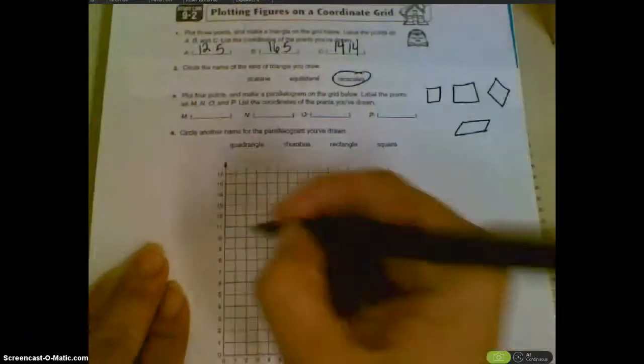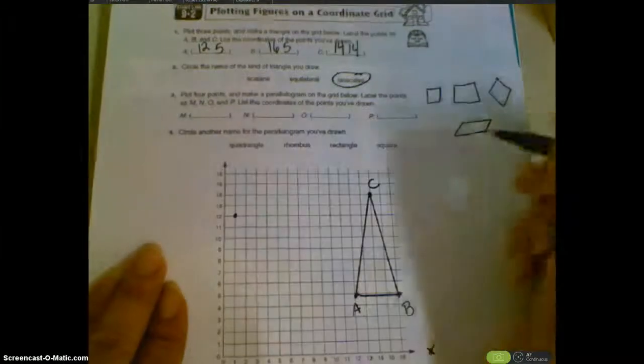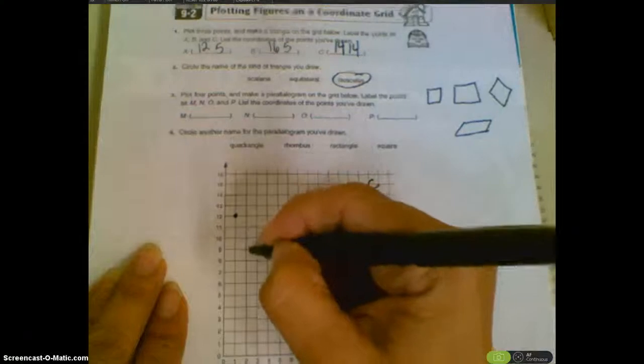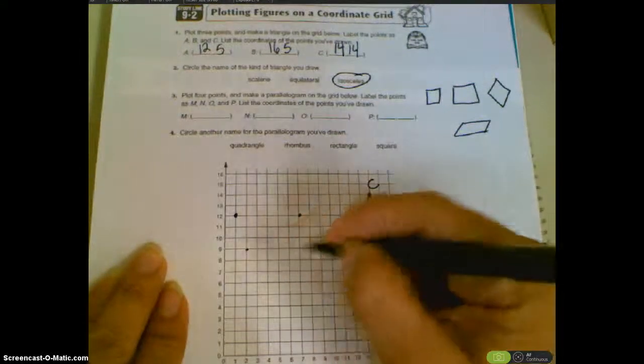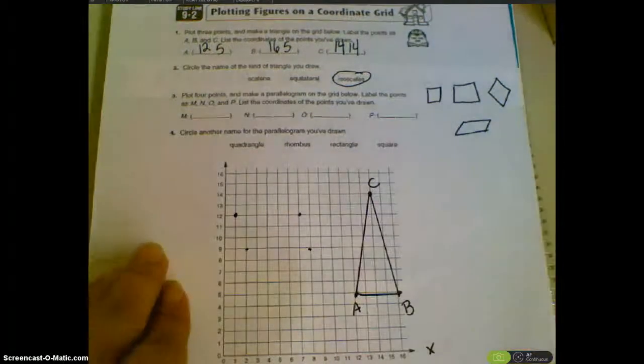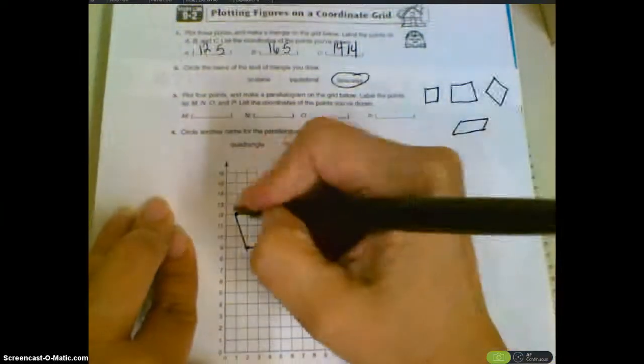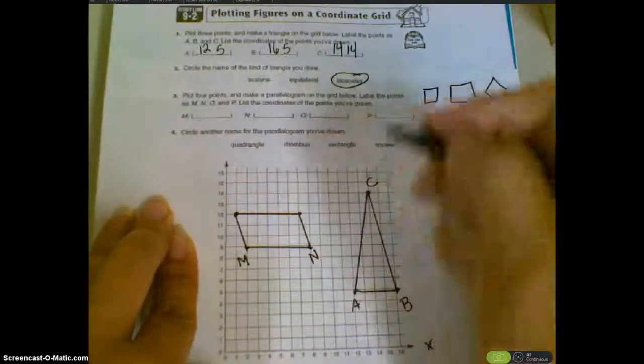So I'm going to make a parallelogram over here, and I can make any one of those. It's up to me. I kind of like the tipped one. And again, I'm going to use my straight edge to connect the dots, connect the points. And it asks us to label these MNOP. Doesn't matter which one you put where.